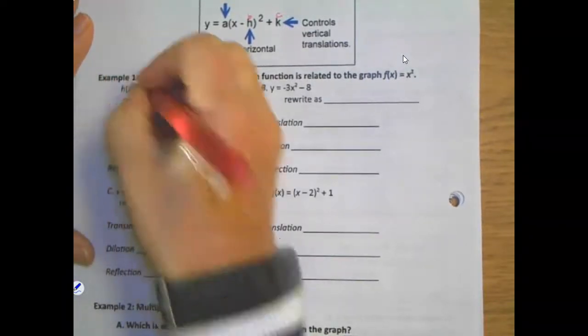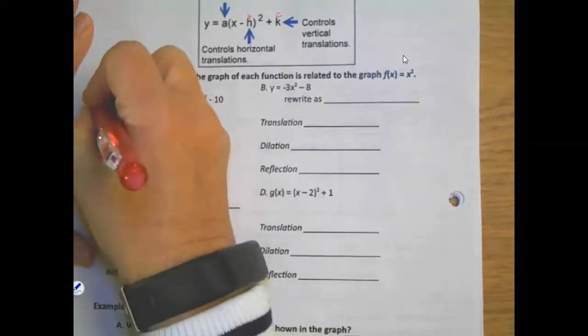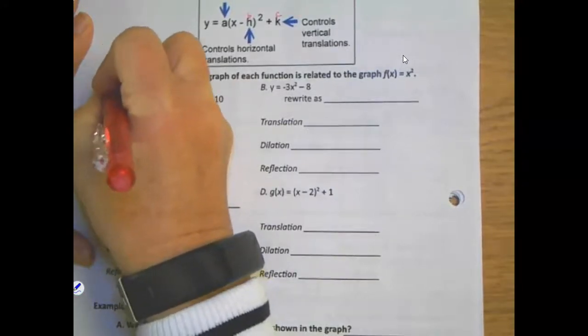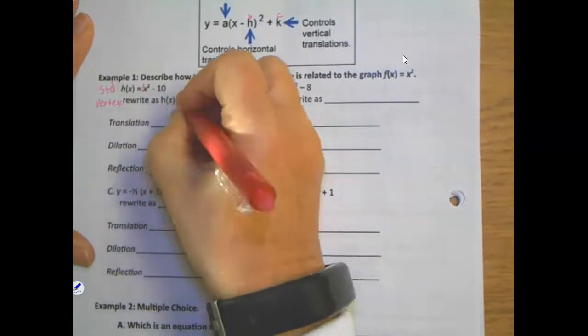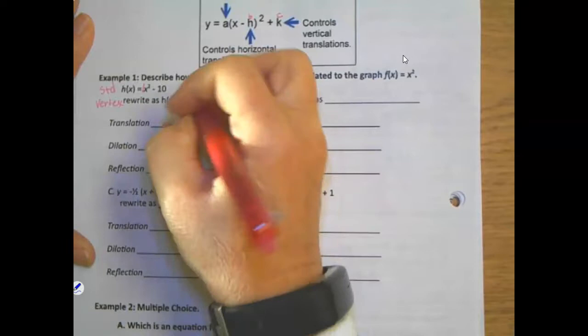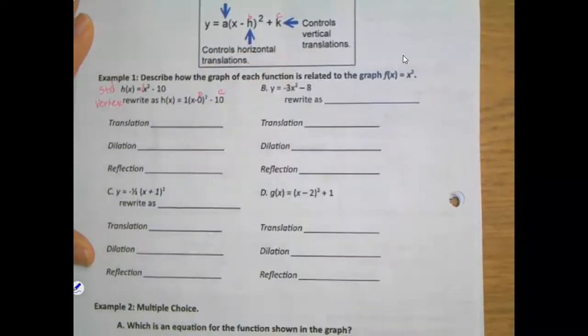You have a 1 here and a negative 10 there. If we put this in vertex form, this is standard, we would write it 1, because that's my A, x minus our B, because there is none, and then this is my C. What is this telling me?